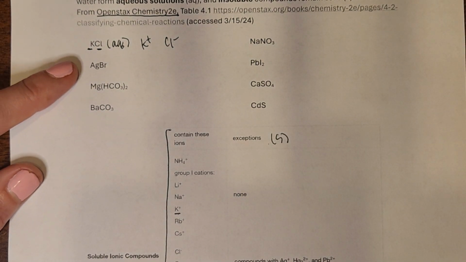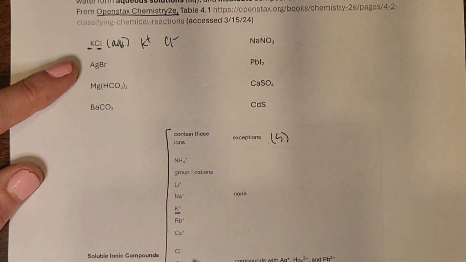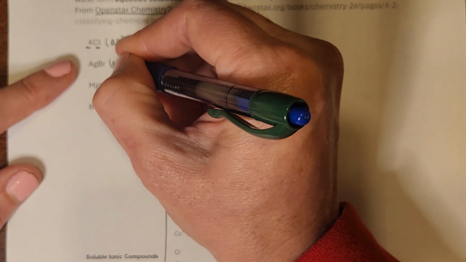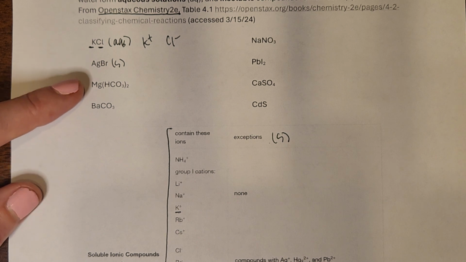All right, if I look at AgBr, okay, so here is bromide, and bromide, it looks like we're going to be aqueous, except here is silver, and silver with bromide becomes solid. So that means this is solid, and it will not break into ions when I put it into water.